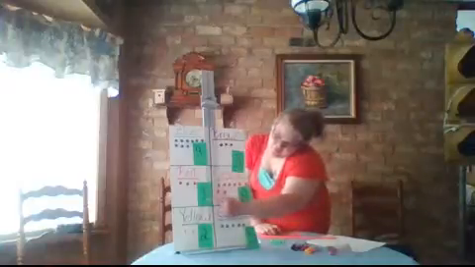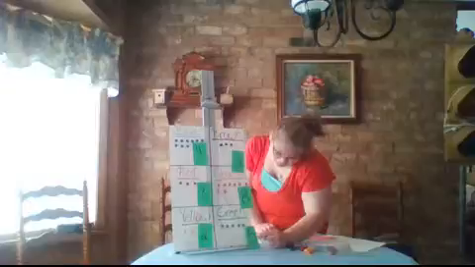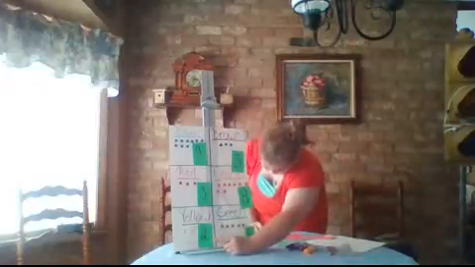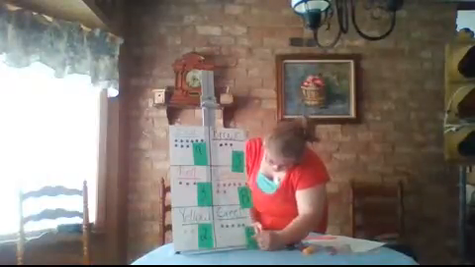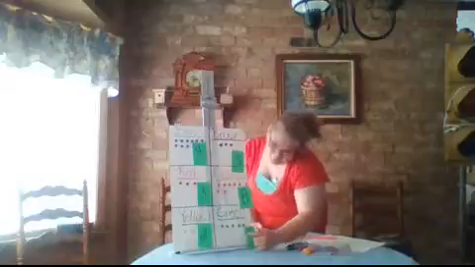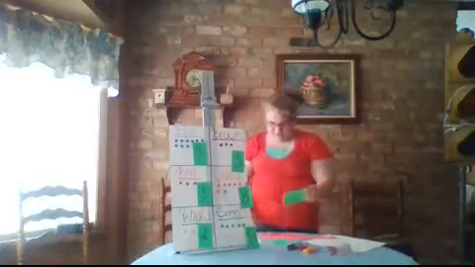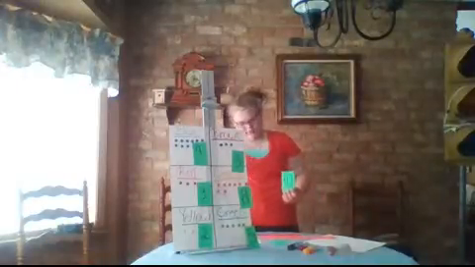You have 3 red, 5 green, 2 yellow. 3 plus 5 is 8. 8 plus 2 is 10. You have 10 reds, greens, and yellows all together.